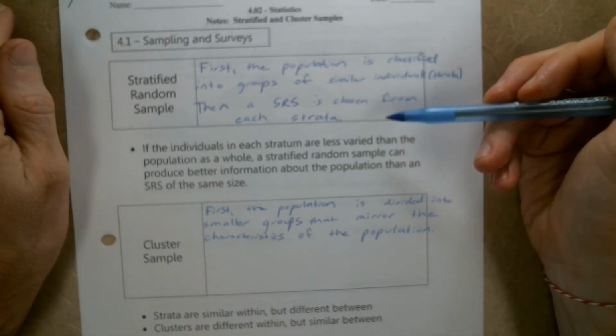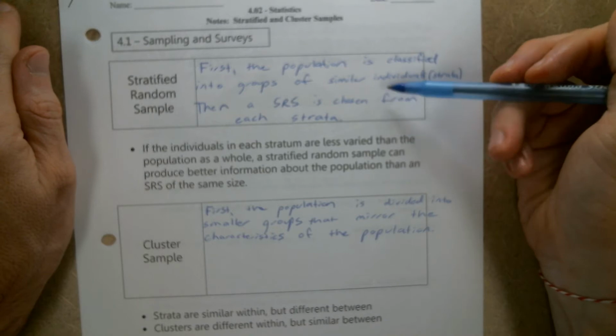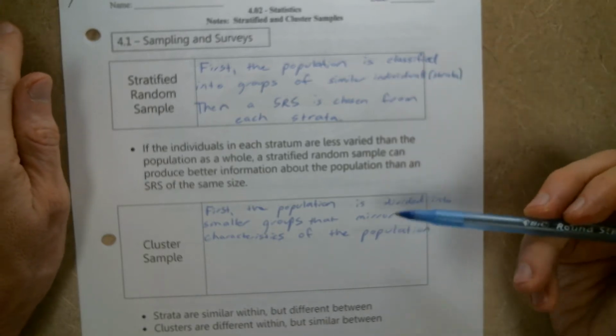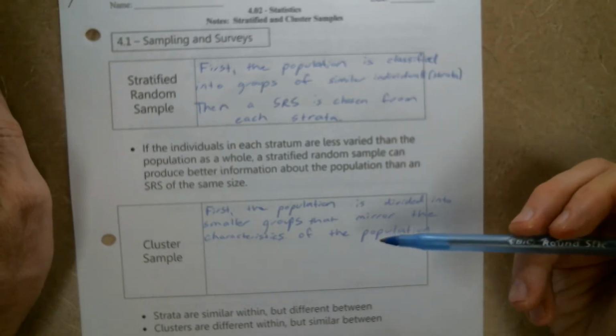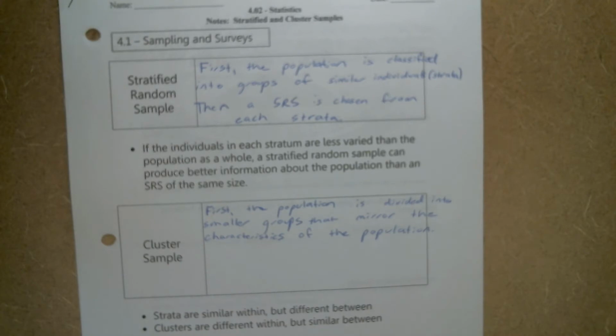All right. Notice how it's different than the strata where I divided people by some characteristic. Here, I'm not dividing them by some defining characteristic. I'm just saying, okay, this region, which mirrors the school as a whole, is one group. This region over here, which mirrors the school as a whole, is another group, and I'm creating almost like miniature schools.